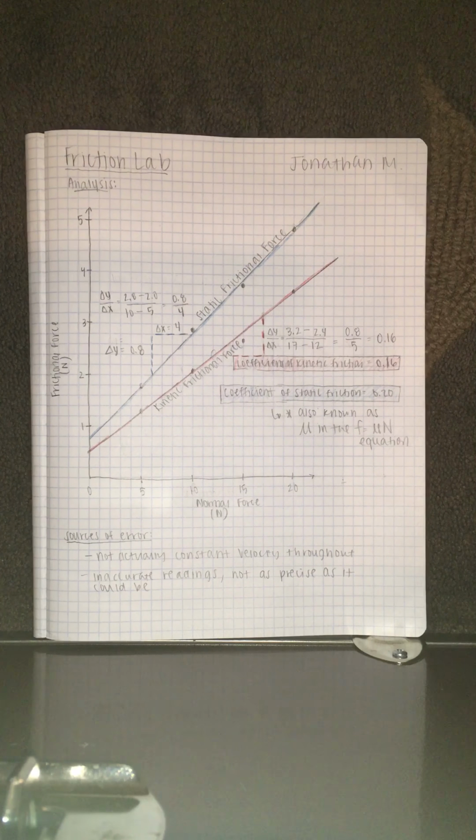However, possible sources of error, definitely, there could have been some error in the constant velocity of how much I pulled the mass. I personally was the one doing it for my group, and I know that on certain occasions it was maybe not exactly constant throughout. So definitely there can be some inconsistencies there.